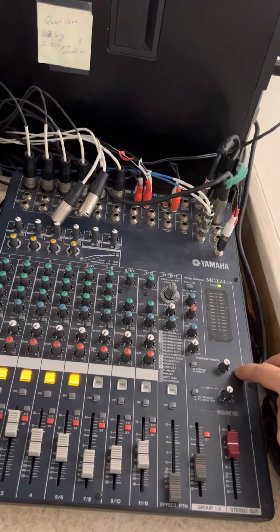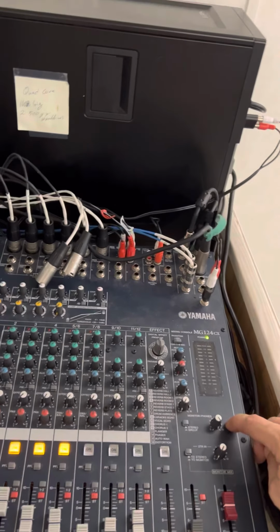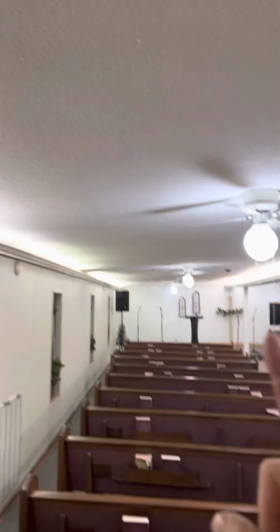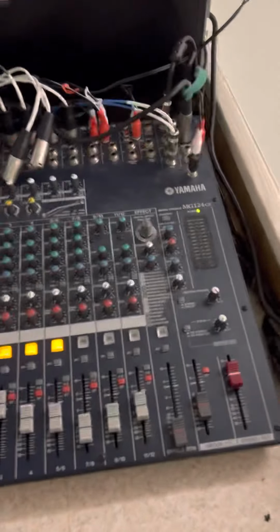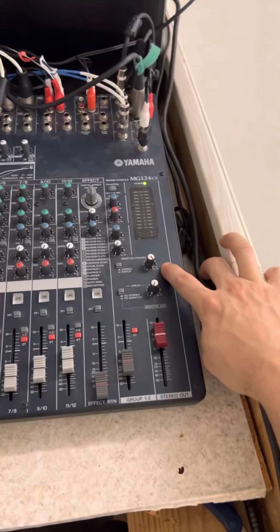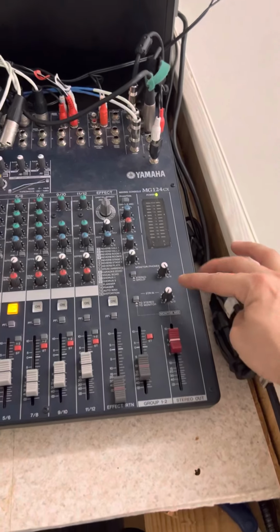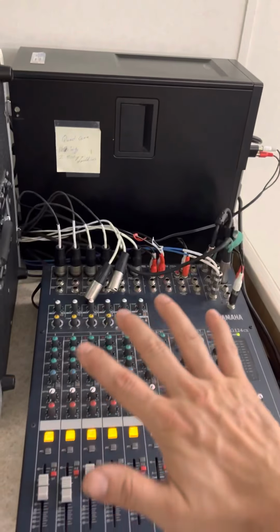This monitor here goes to the sound for Facebook, for the camera up there. We'll discuss that in just a second. Pretty much just leave him where he is. He needs to be full volume. I wish I could change that, but I can't. So it doesn't matter. So that is the board, which you already know.